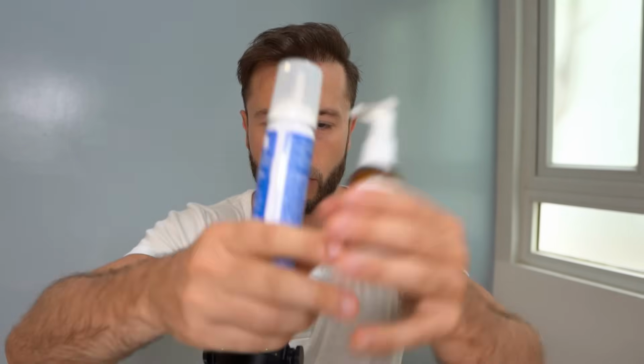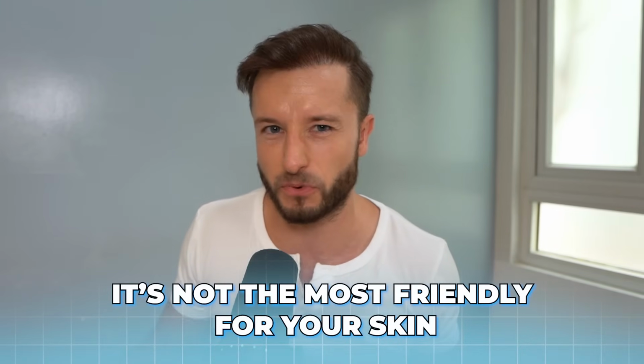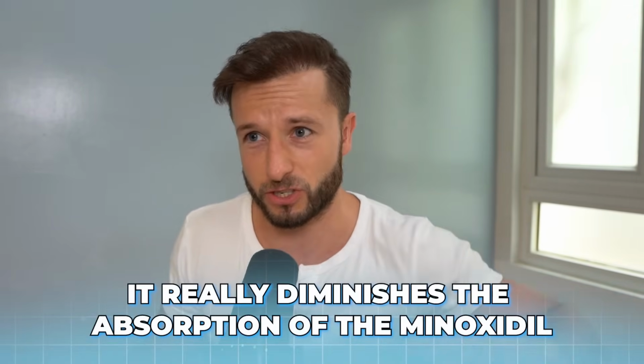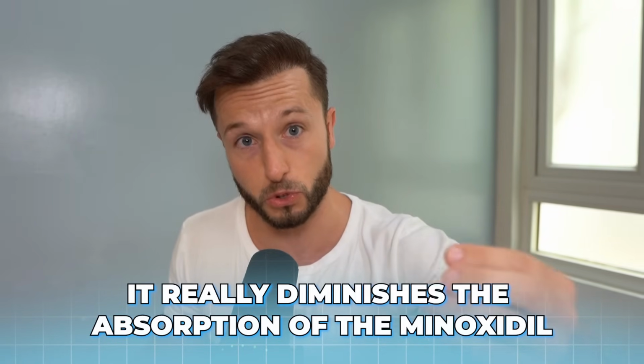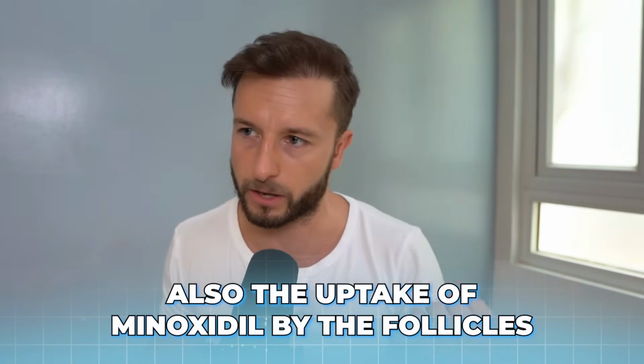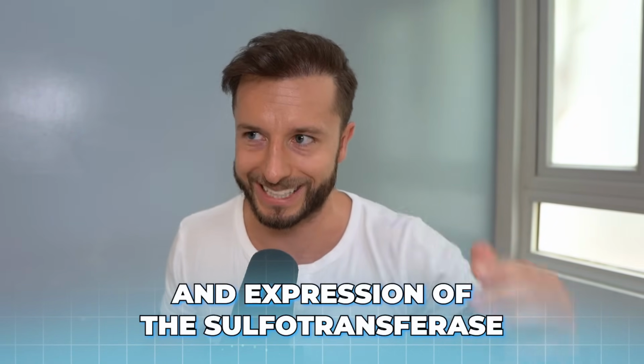And then I finally said, okay, it's enough, and I switched to the Tricosol base, and now I'm using Tricosol or foam. I'm switching between those two. Propylene glycol really does disrupt the skin, and it's not the friendliest base for your skin. And if you have itching or irritation on the skin, trust me, it really diminishes the absorption of the minoxidil, and also the uptake of the minoxidil by the follicles and the expression of the sulfotransferase that converts the inactive minoxidil you put on the scalp into the active form of minoxidil.